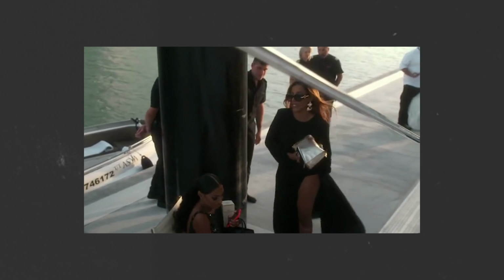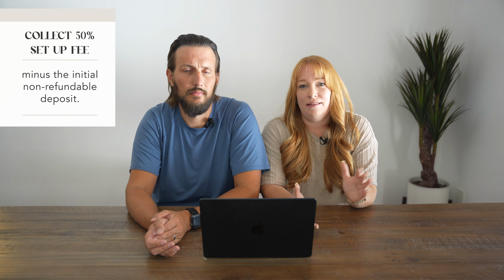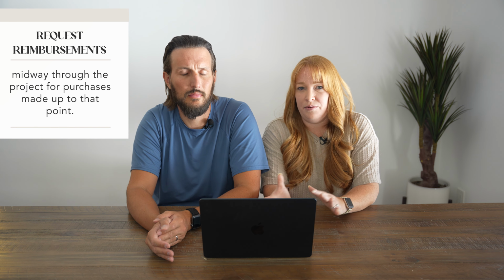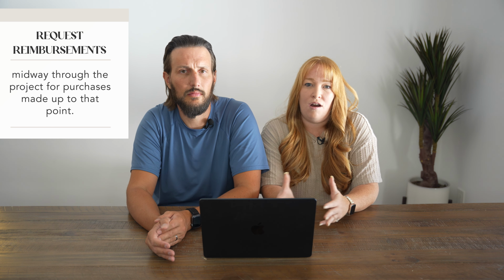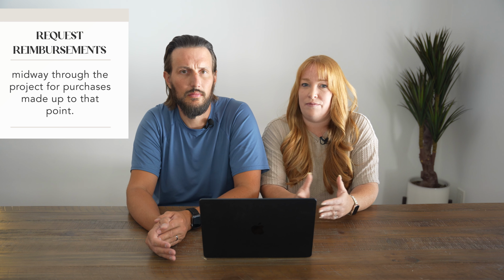We then collect 50% of the design and setup fee, less that initial deposit, once the proposal is approved. Pretty self-explanatory. We collect half before we actually start implementation, and then we collect the other half after everything is done. We also specify that midway through the project implementation, we are able to ask for a reimbursement of funds for purchases that we've made up to that point.